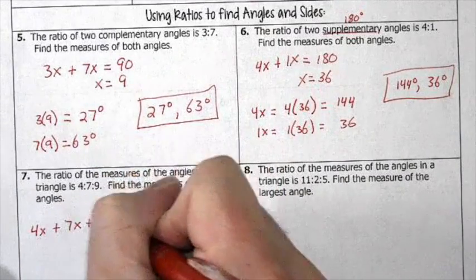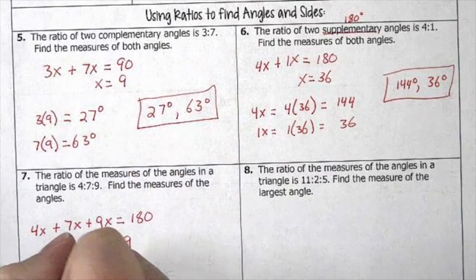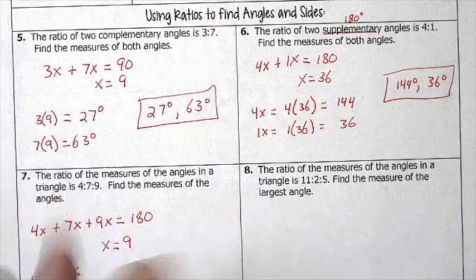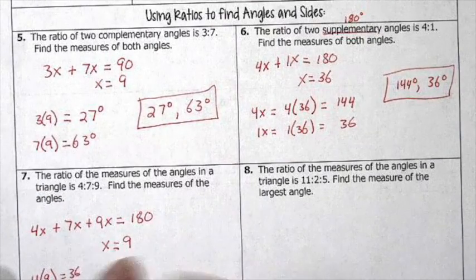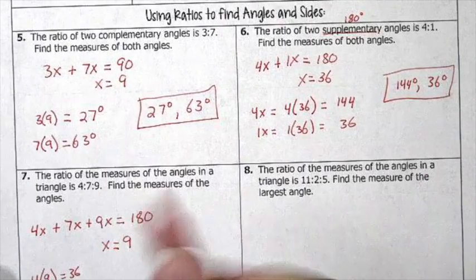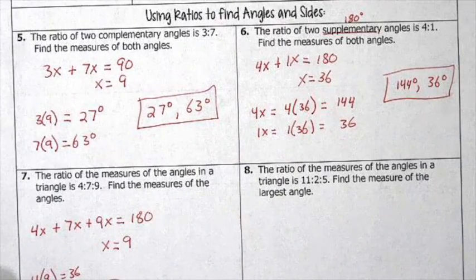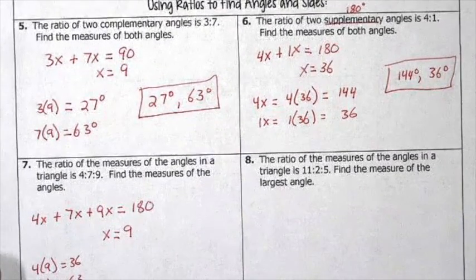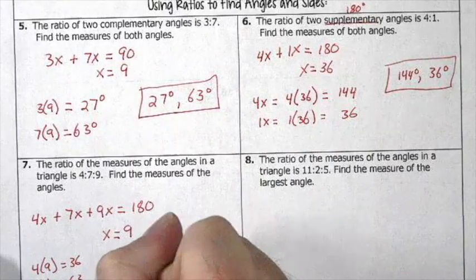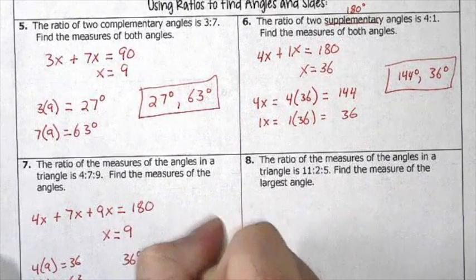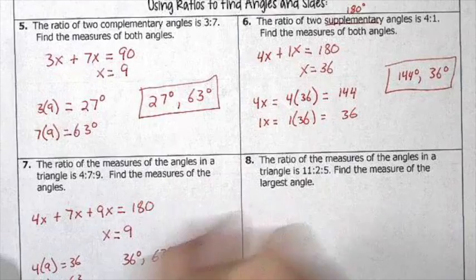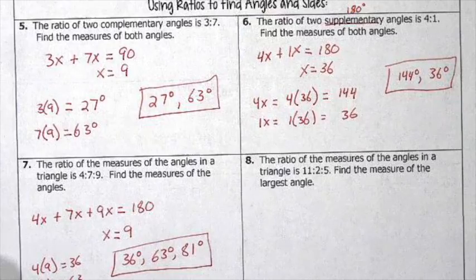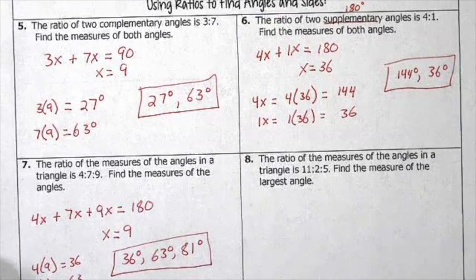And then I just got to take this 9 and plug it in for each one of these x's. So that's going to be 4 times 9, which is 36. 7 times 9, which is 63. And 9 times 9, which is 81. So the answer to this problem is 36 degrees, 63 degrees, and 81 degrees. Now if you wanted to check yourself, you can add these up and make sure they equal 180.